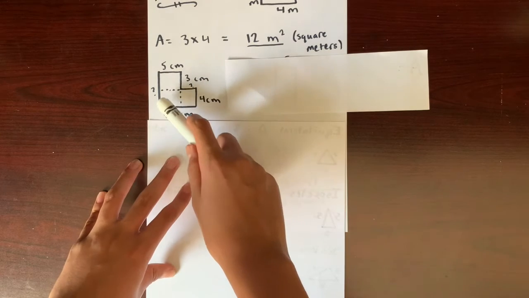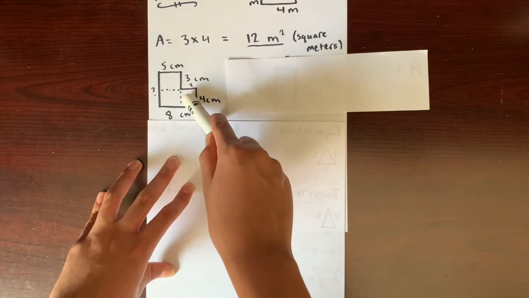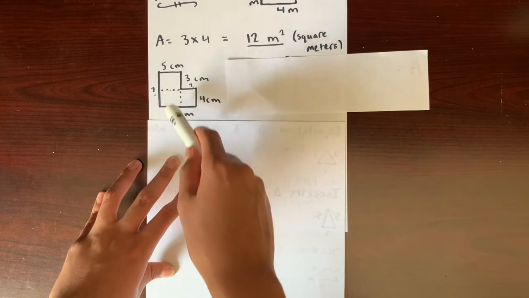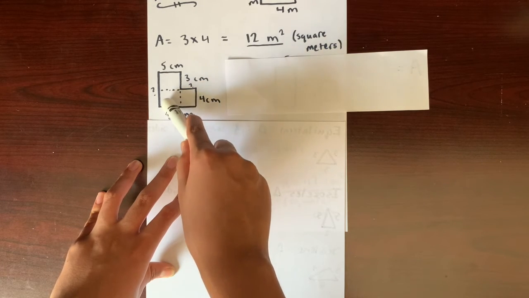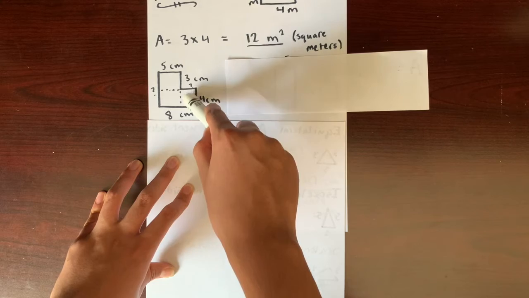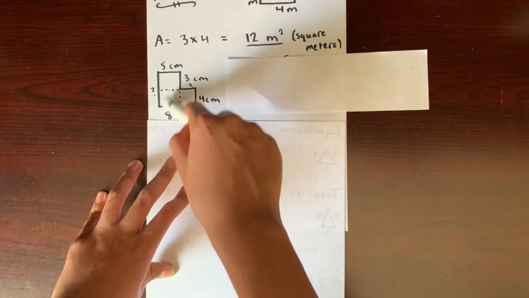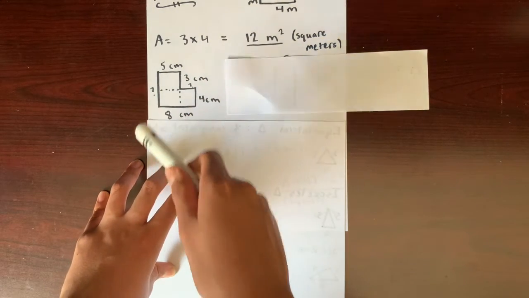We could either take the area of this and add it to the area of this, or we can take the area of this part and add it to the area of this part. So today let's split it up like this. Find the area of this plus the area of this to give us the total area of the shape.